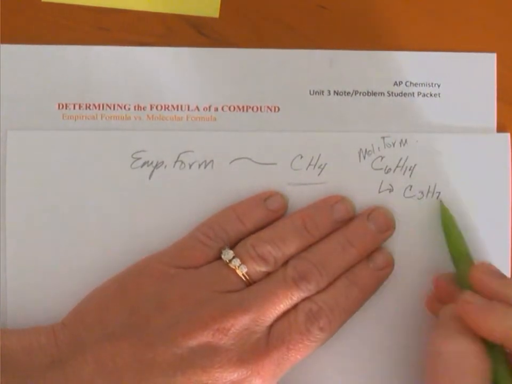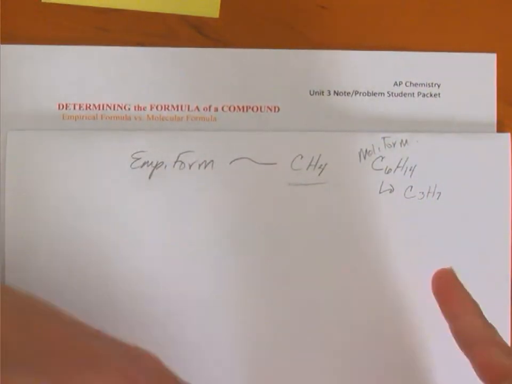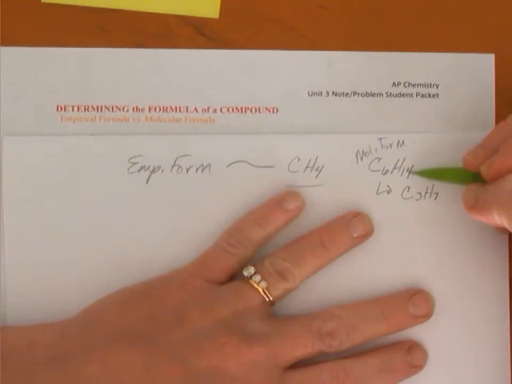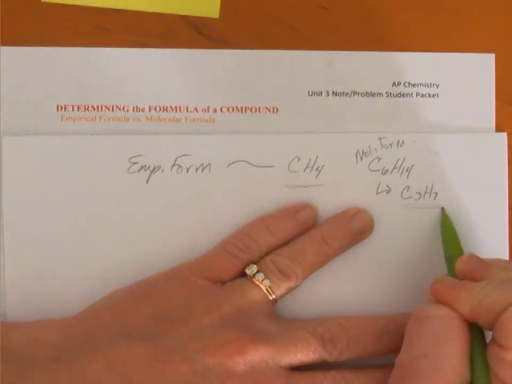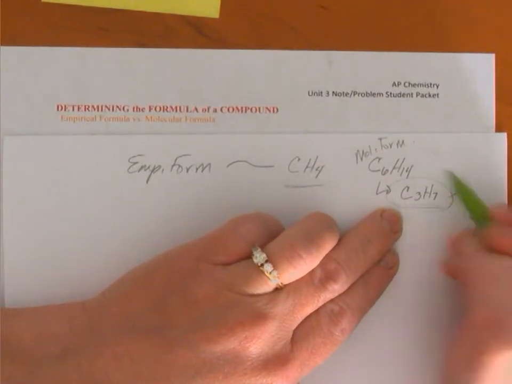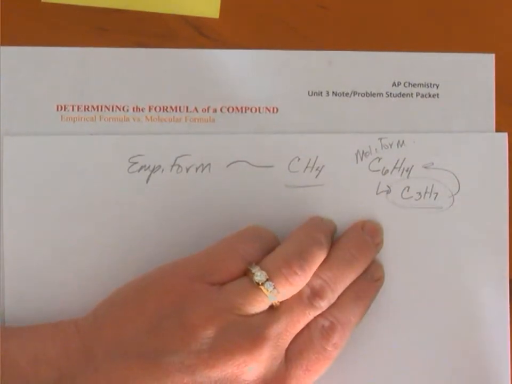Different numbers of different elements yield different particle attractions, which are going to deliver different physical properties. They're different compounds. So even though we have the relationship that this empirical formula, we couldn't reduce down any further, if we double the subscripts, then we get the molecular formula, but they are different compounds.